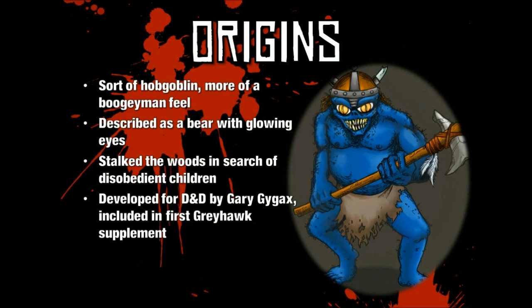So in folklore, they're sort of a hobgoblin, but they have more of a boogeyman feel. They're sort of like, be good children or the bugbear will get you. It's described as a bear with glowing eyes that stalks the woods in search of disobedient children. It was developed for D&D by the man himself, Gary Gygax, and it was included in the first Greyhawk supplement. So it wasn't in D&D from the outset, but I believe it was about 1975 that first Greyhawk supplement came out. You can correct me if I'm wrong, but in that supplement, bugbears were first introduced to the D&D lore, and they've only evolved since then.